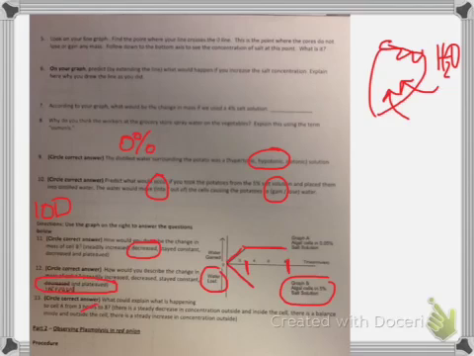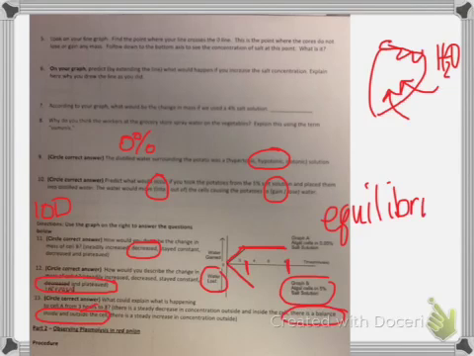There's no decrease. You're not seeing any change. There's a balance inside and outside of the cell. And that is when it is in equilibrium. When it's in equilibrium, water is leaving and coming in freely, and there's not going to be that gain or loss.